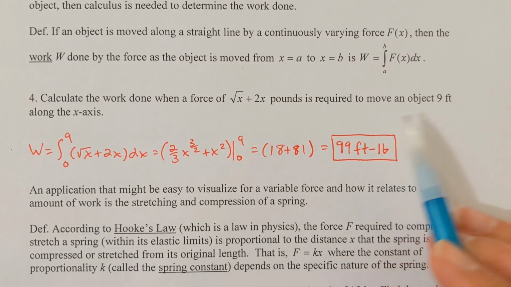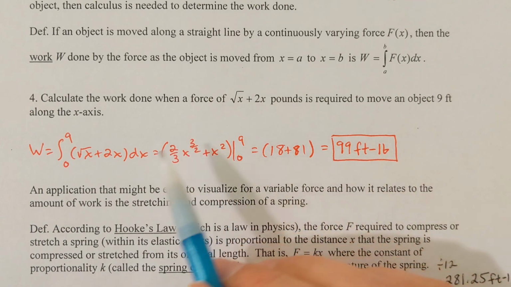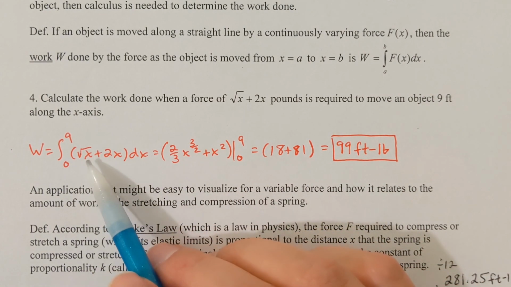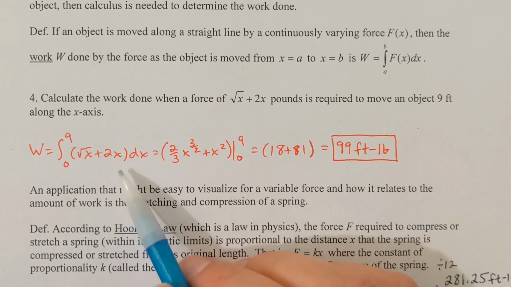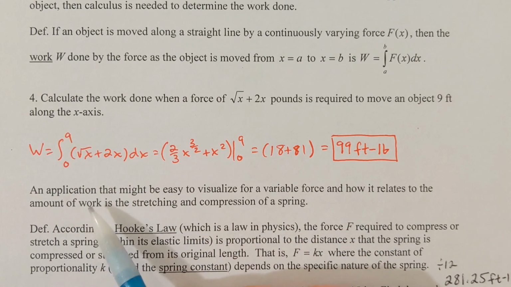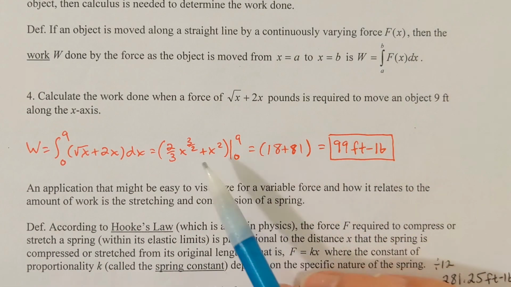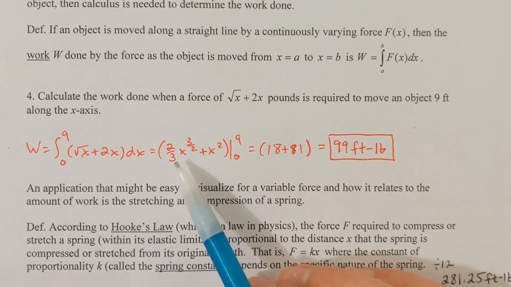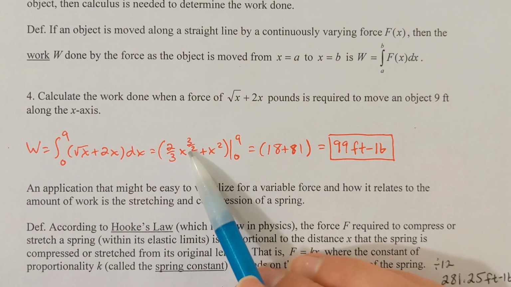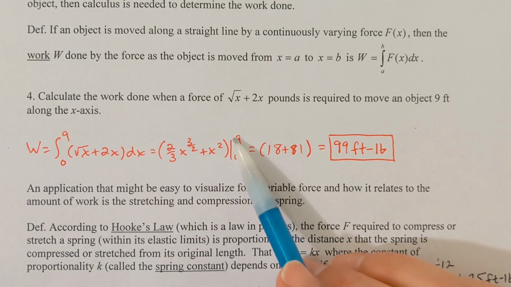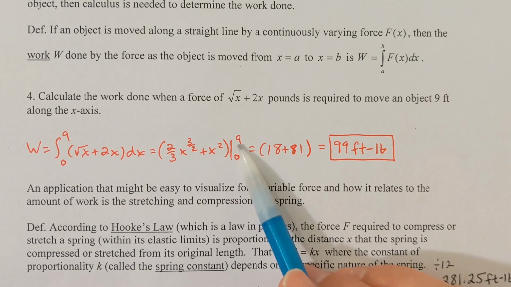We want to move the object 9 feet along the x-axis, so the bounds are going to be from 0 to 9, and I'll want to integrate the square root of x plus 2x on that interval. And of course, make sure your notation looks good: the integral sign, the dx. The antiderivative is 2/3 x to the 3 halves plus x squared. The 2's would cancel there. And then we're evaluating this from 0 to 9.